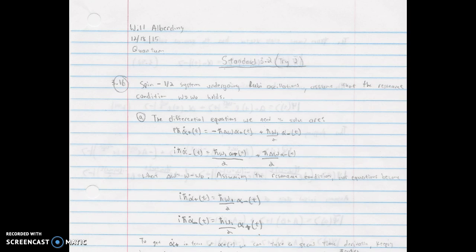For part A, it asks to solve the differential equations for the coefficients alpha plus or minus of t. It says use the results to find the transformed state vector and the state vector, assuming the most general initial state of the system.